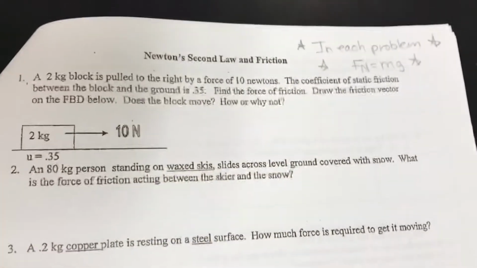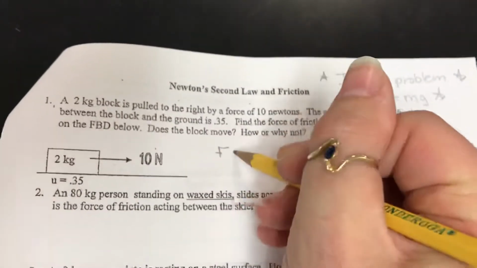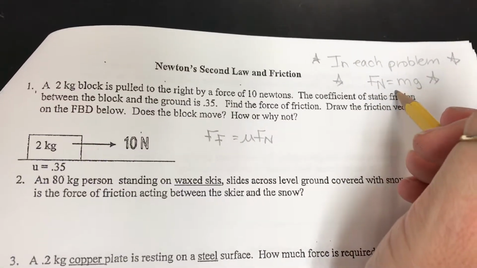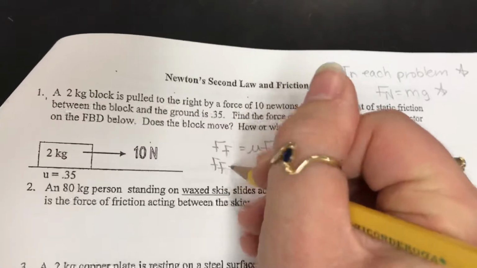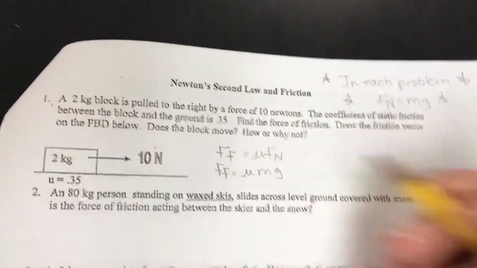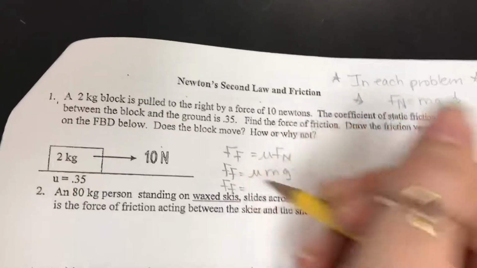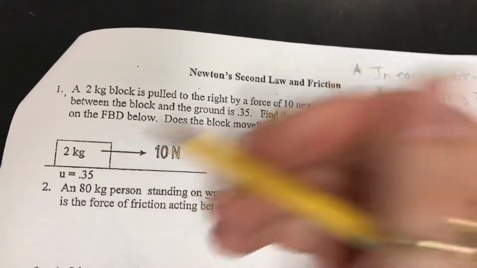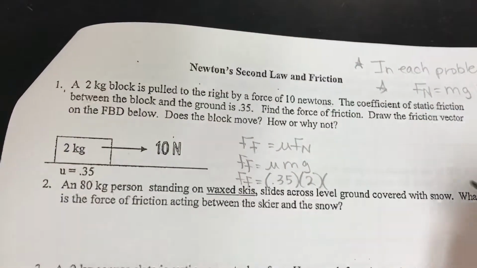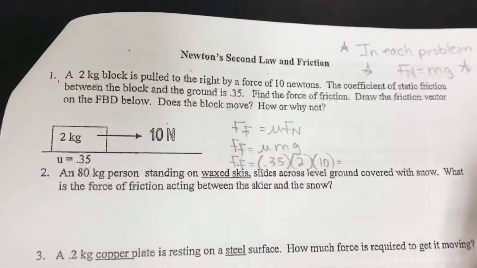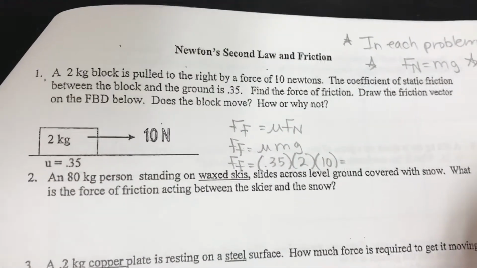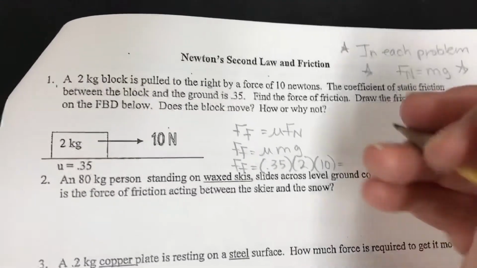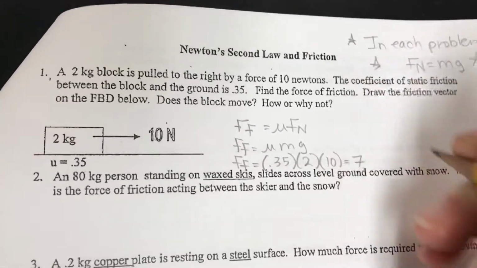Okay, so the first thing I need to do is find the force of friction. So I know Ff equals mu Fn, and then I know that Fn equals mg. So I'm going to say Ff equals mu mg. So Ff equals 0.35 times my mass, which is 2, times my g, which is 10. Okay? So take a second and pause this video. Do that math. What do you get? You get 7, I hope. Let's go with 7 newtons.